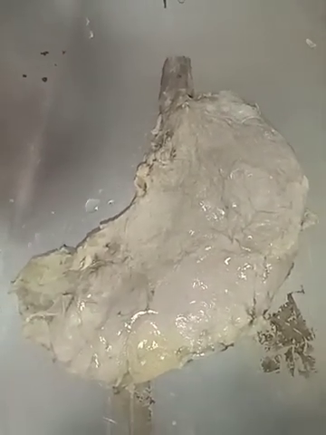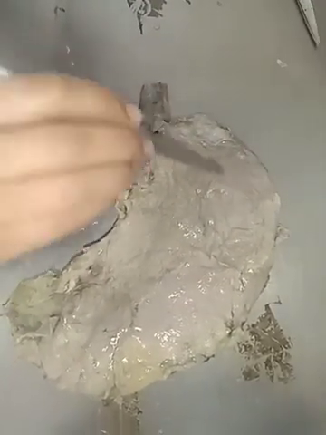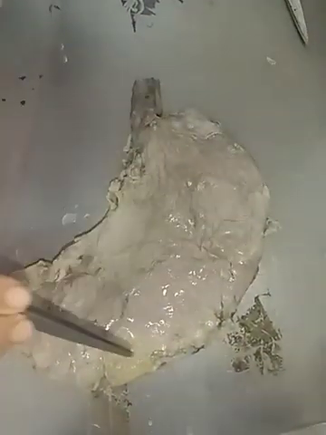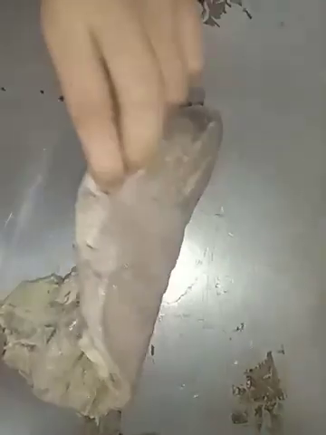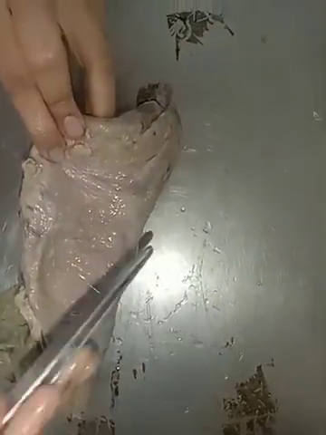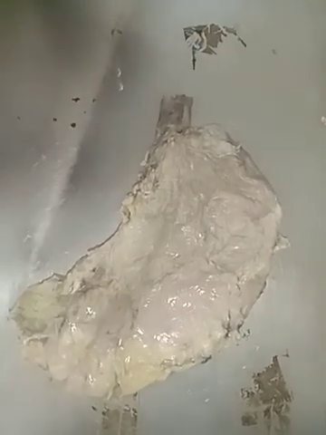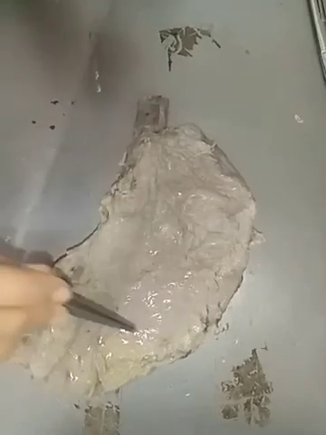Now the two surfaces. The anterior or anterior-superior surface faces forward and upward. The posterior or posterior-inferior surface faces backward and downwards. Now the parts of the stomach: the stomach is divided into two parts, cardiac and pyloric.